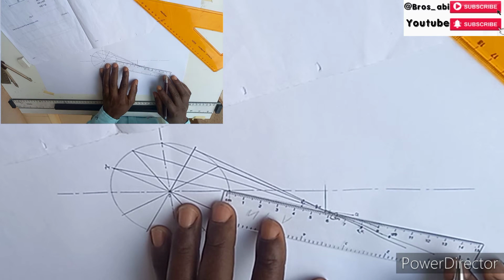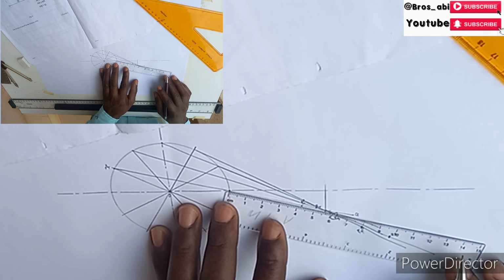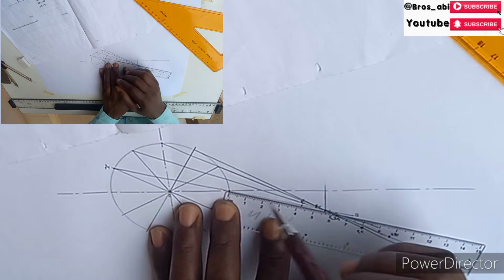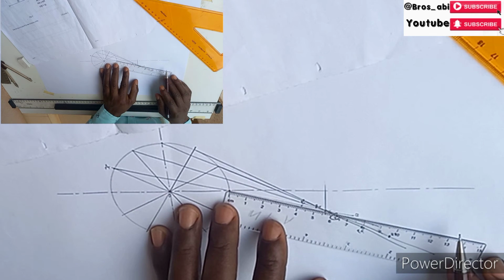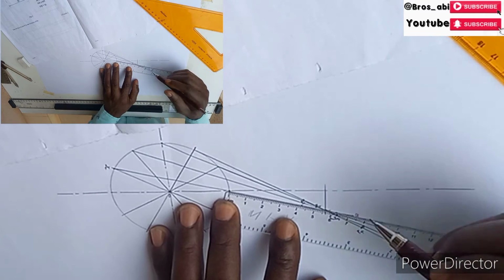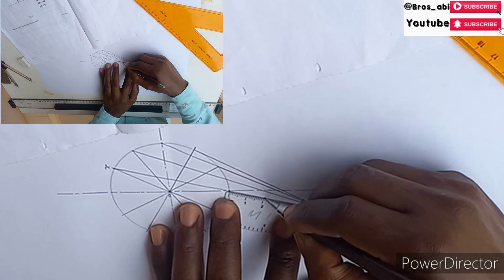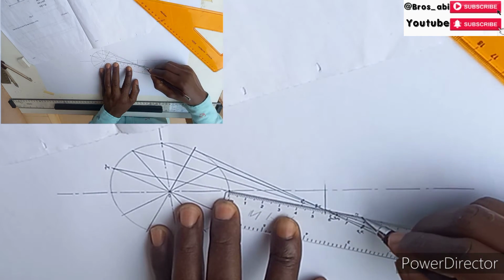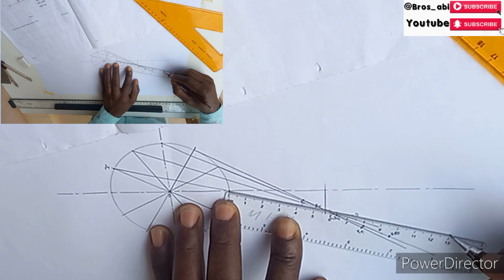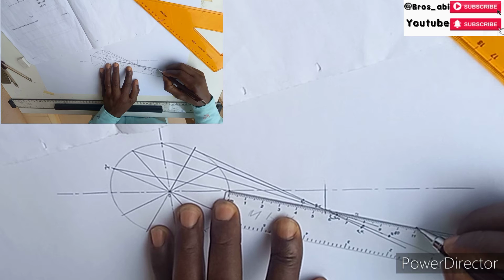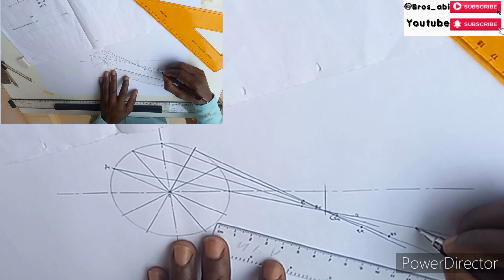It's also as if this point A passes through it, so pick it from there. So it's following the same line with the initial one. P6.